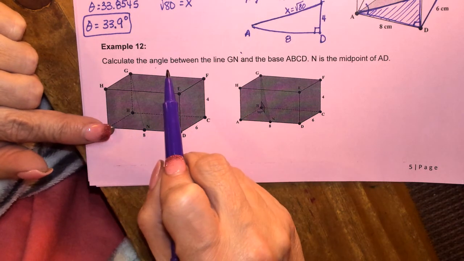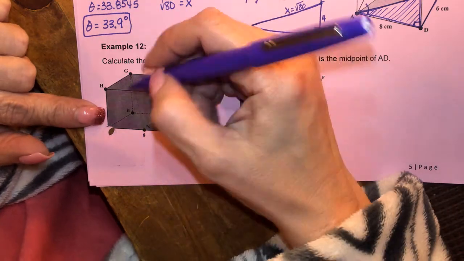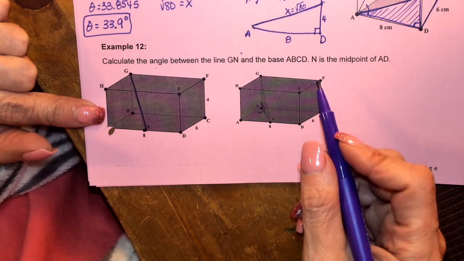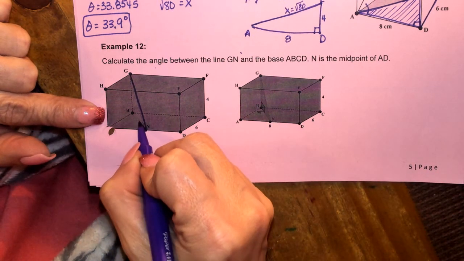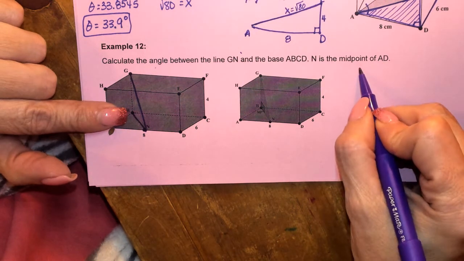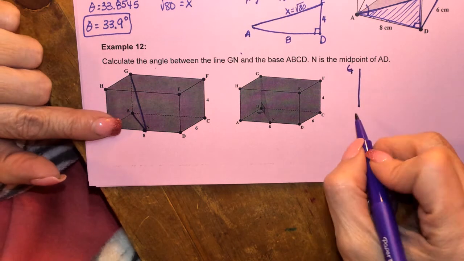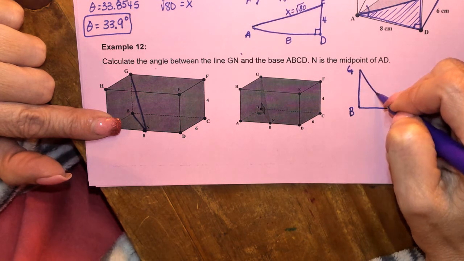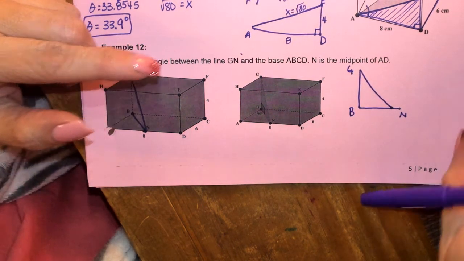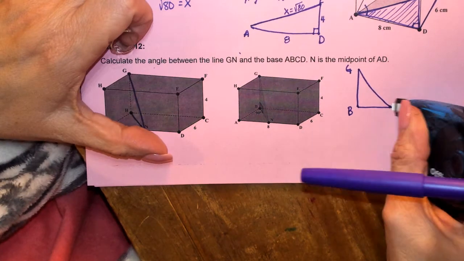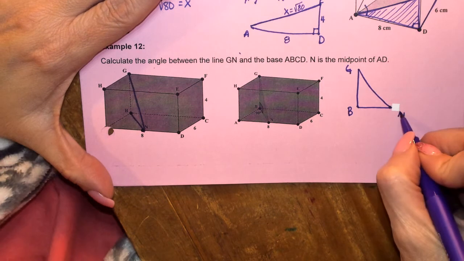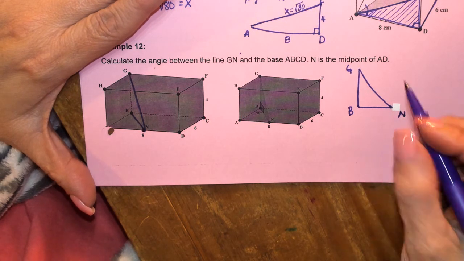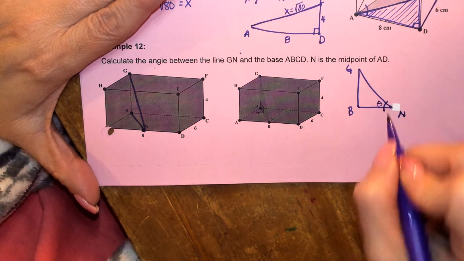So calculate the angle between line GN. So find line GN, that's this one right here, and the base of that. So I think what I'm going to do is just draw the line back right there. That's just a terrible drawing right there, y'all. And if I could figure out G, N back to B, this angle right here is what I'm looking for.